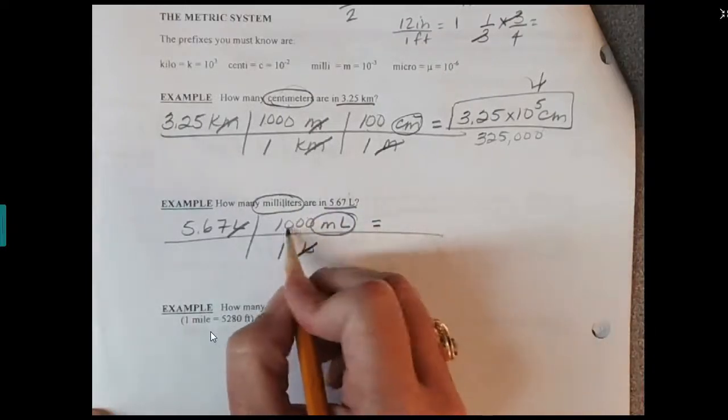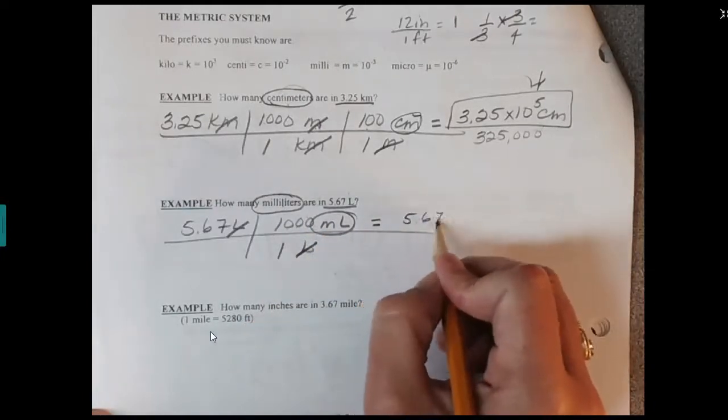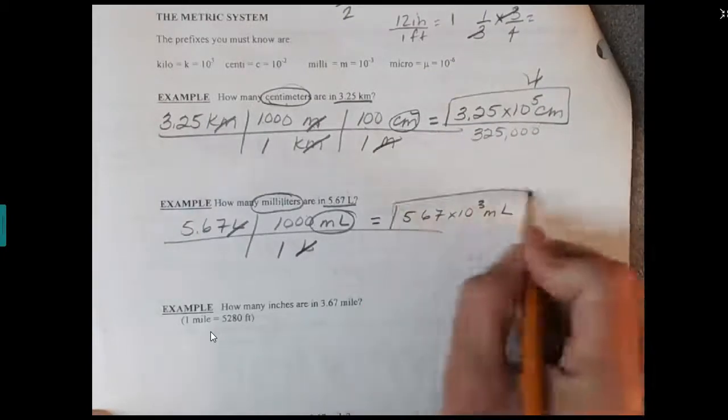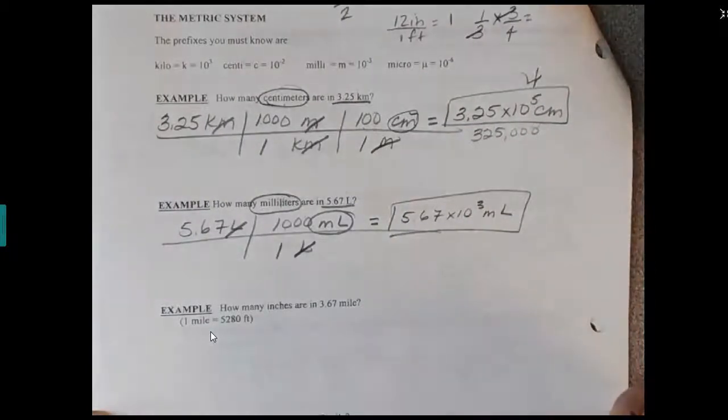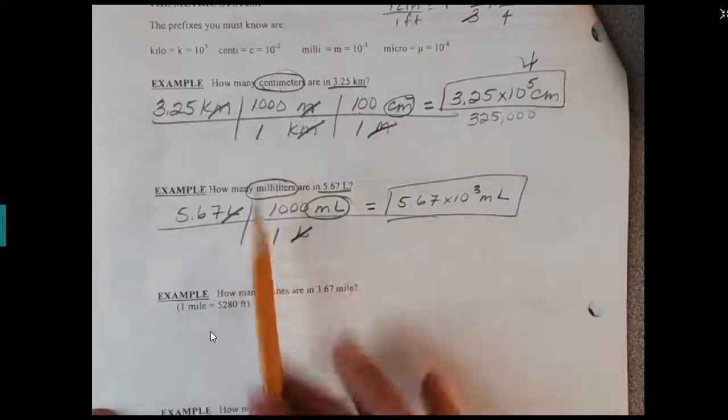So how many zeros do I have here? 3. So my answer is 5.67 times 10 to the 3rd milliliters. Yep, just the order of magnitude that we learned today. Right? So this is how cool the metric system is.